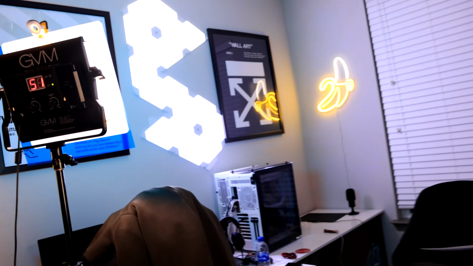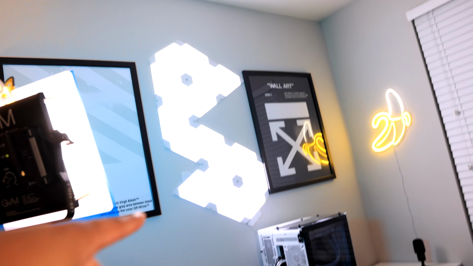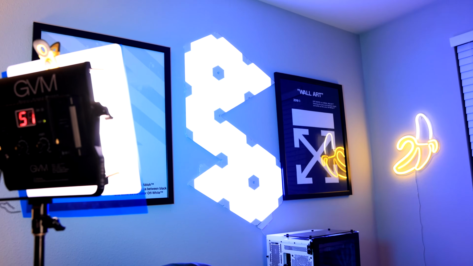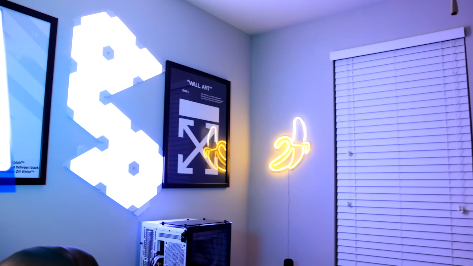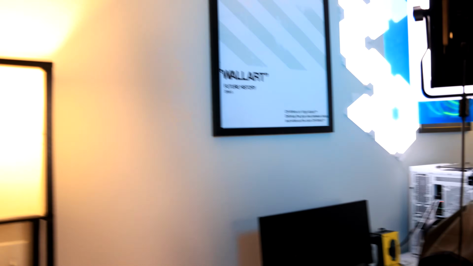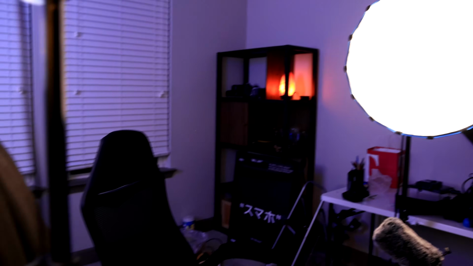This is my light. This is my setup. The PC is over there. I actually was able to put the Nanoleaf up. I haven't put it in any videos because I'm having a hard time connecting it to my phone, so the colors are kind of just doing their own thing. And then, of course, we have our lovely banana light. But more to come on here. This is just a quick briefing on the actual office itself.